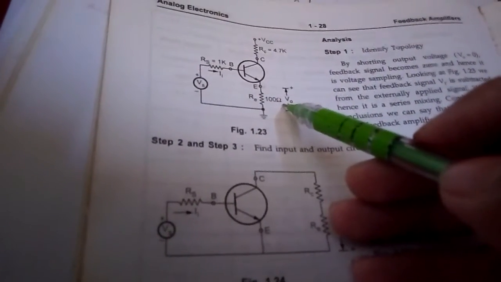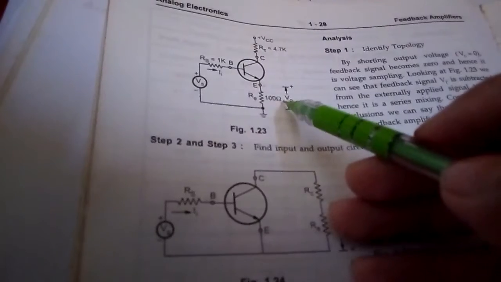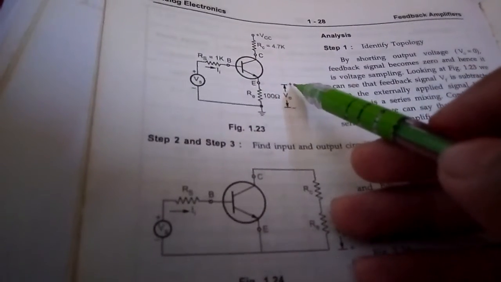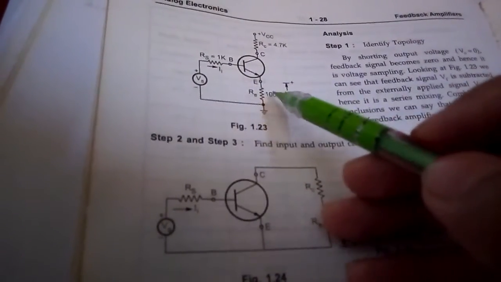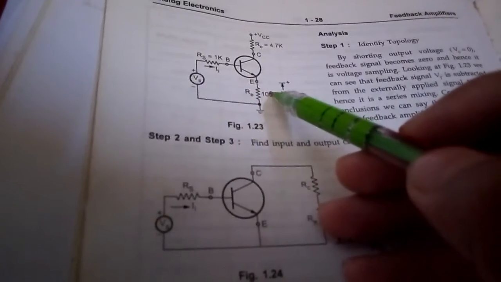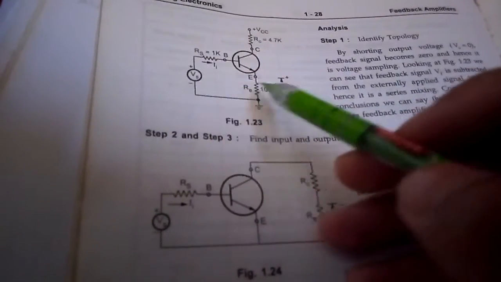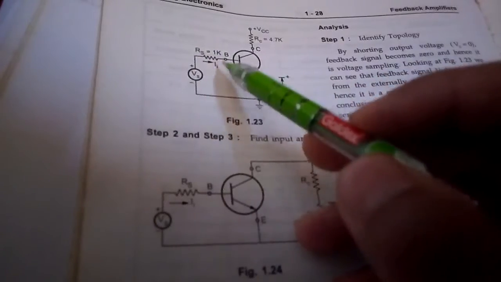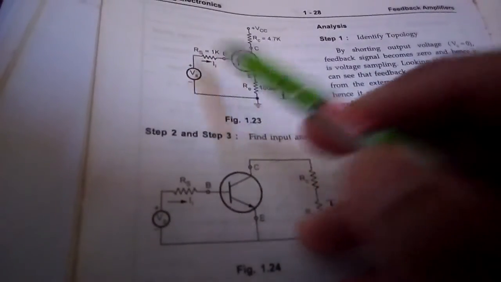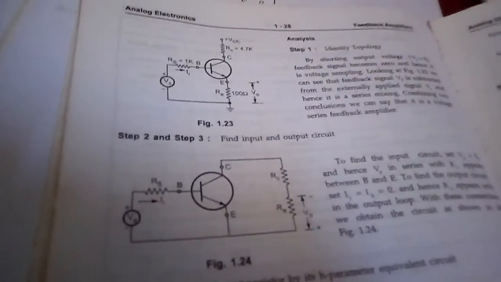Or in other words, we can say due to this voltage, feedback is directly affected. Okay, so that's why this is voltage sampling. For mixing, I think you will not have any problem. Mixing is the same as we have previously discussed.